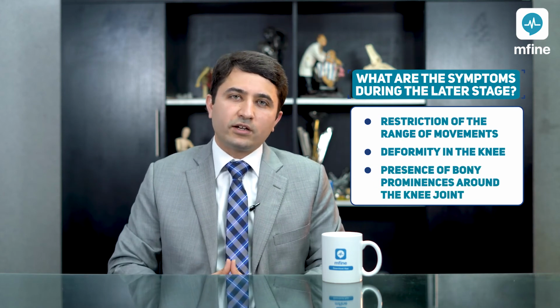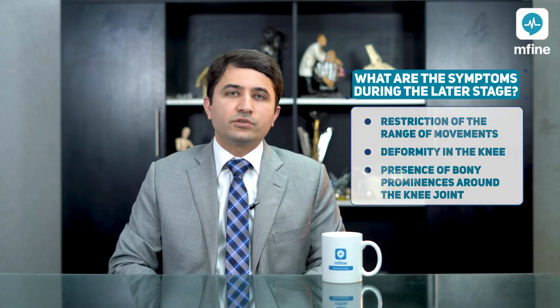Other than that, sometimes a patient experiences a deformity in the knee. That happens also at a later stage, and some bony prominences can also be felt by the patient around the knee joint. So, these are the symptoms.